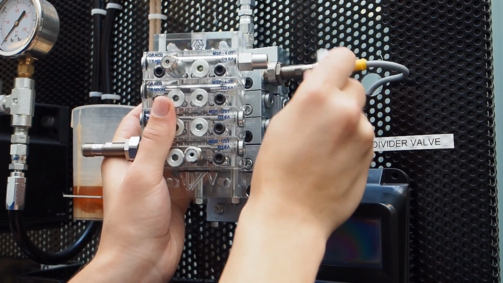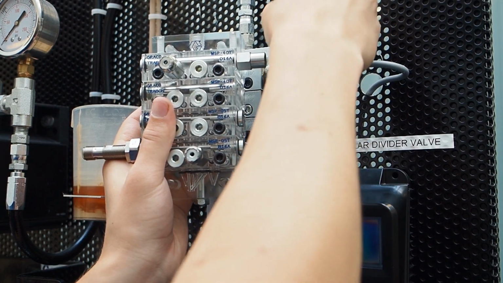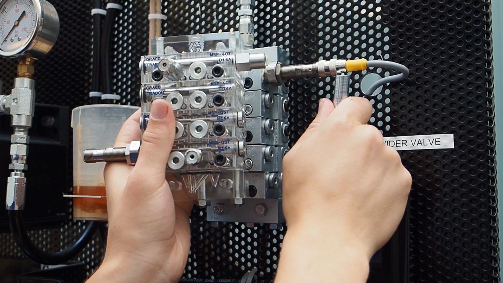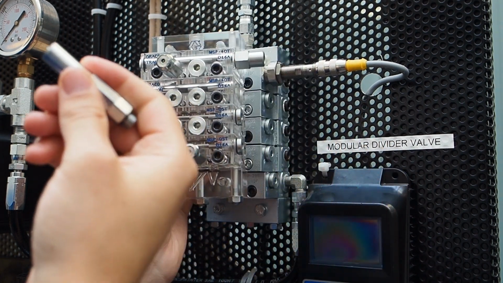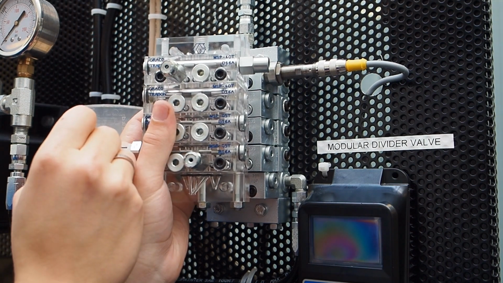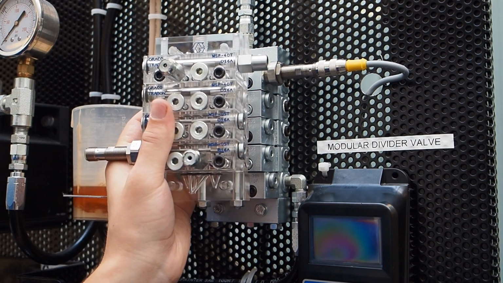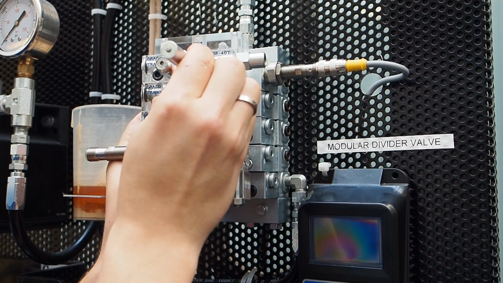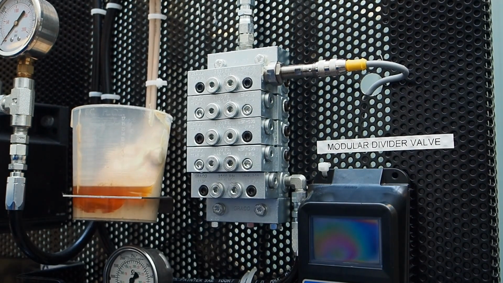You will still receive signals from the proximity switch because the divider valve will continue cycling, but you will get only a visual indication that this lubrication point is not receiving grease right now. The rest of the lubrication points will continue getting grease. So that's the benefit of the right performance indicator in the modular series progressive valve, unlike the compact series progressive valve.